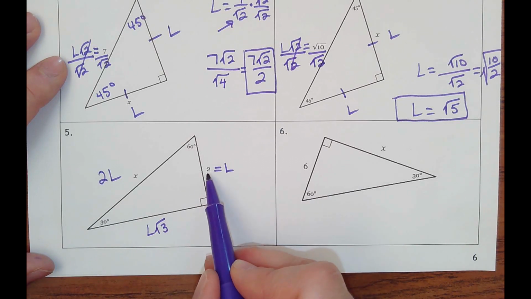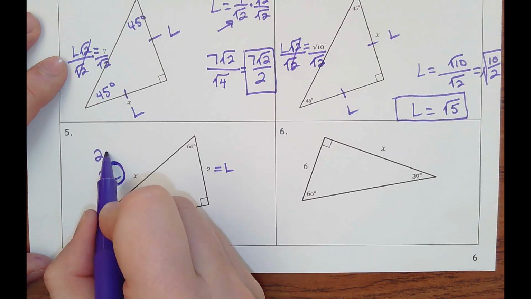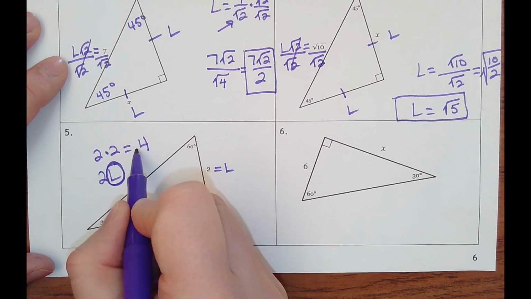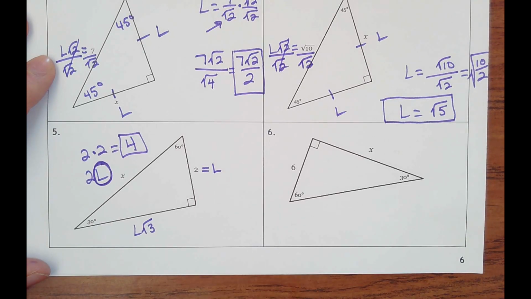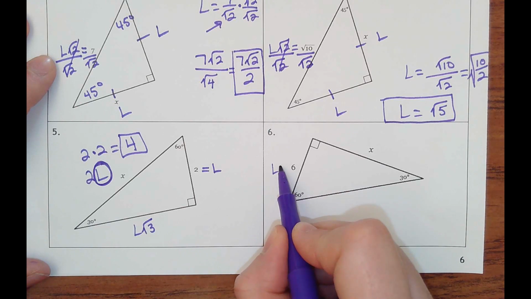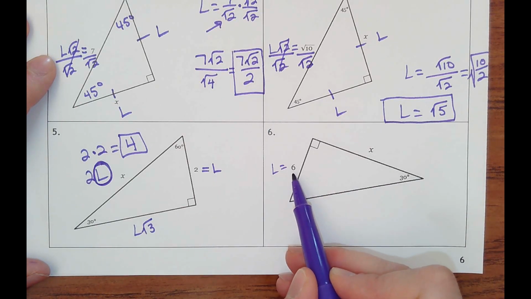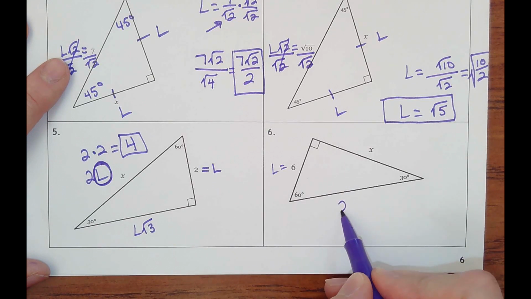So since you know that L is 2, just replace this L with 2. So it'd be 2 times 2, which is 4. So hypotenuse is 4. All right, number 6. Let's label. So across from my 30, that's my short leg, that's L. So this will be an easier problem since I have the L. Hypotenuse would be here. That would be double that. So this would actually be 12 if they wanted to know.